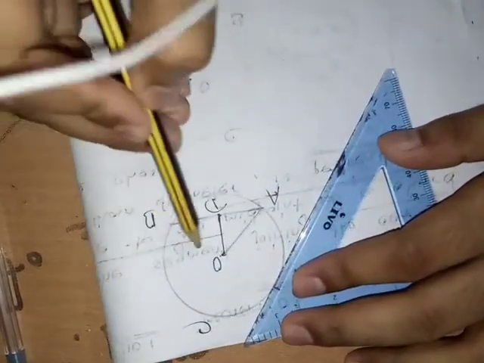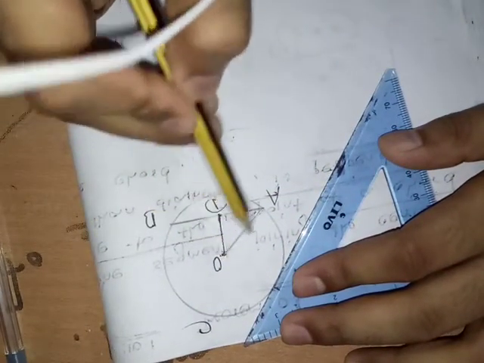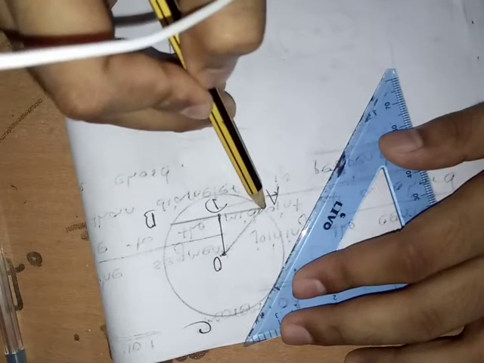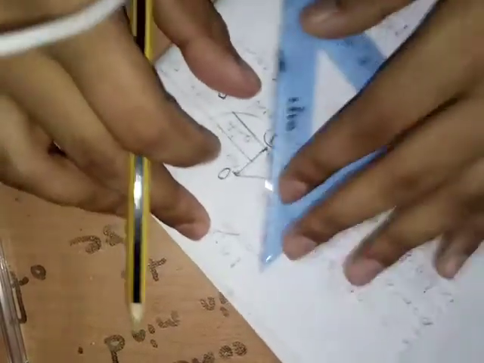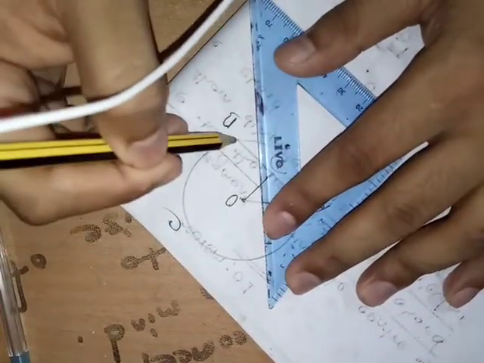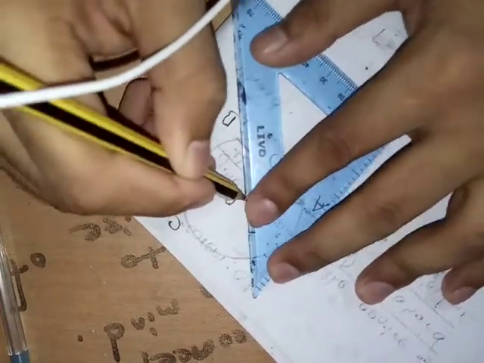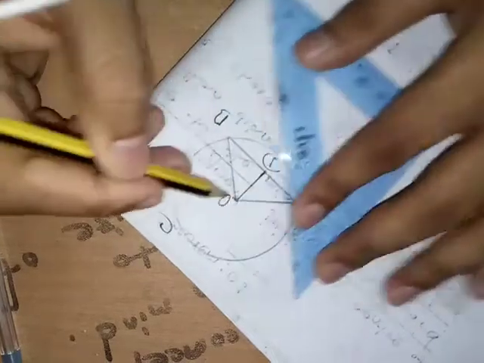We have to add O and A to find the line segment OA. And we also have to add O and B to have the line segment OB. This is our construction in this theorem.